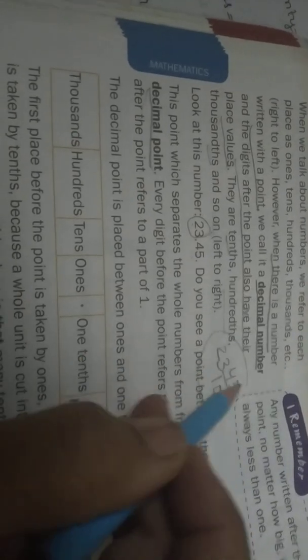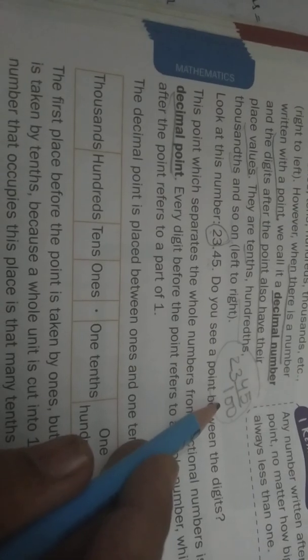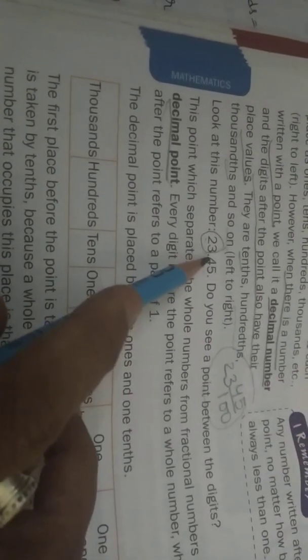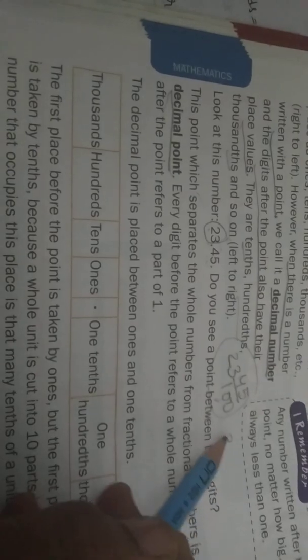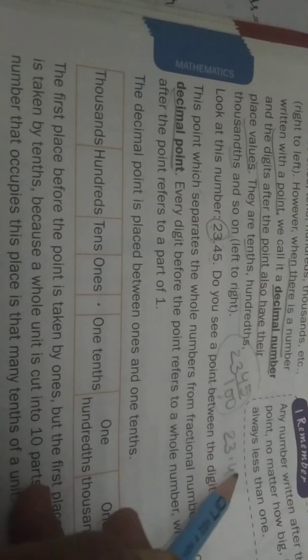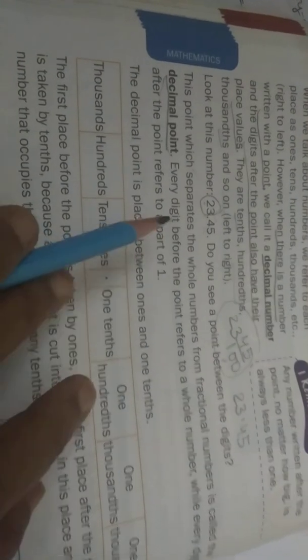It's a mixed fraction. You can write it in this fractional form. That's why they say this point separates the whole number from the fractional part. This fraction 45 by 100 is nothing but a decimal. You write it using the point: 23.45. Understood?